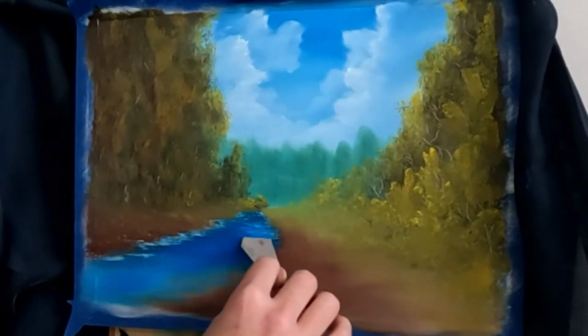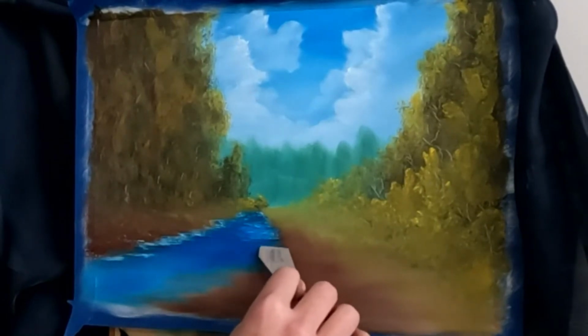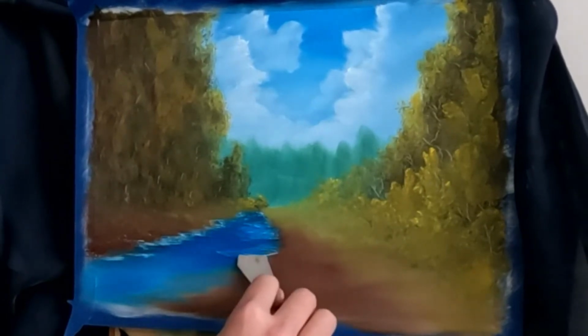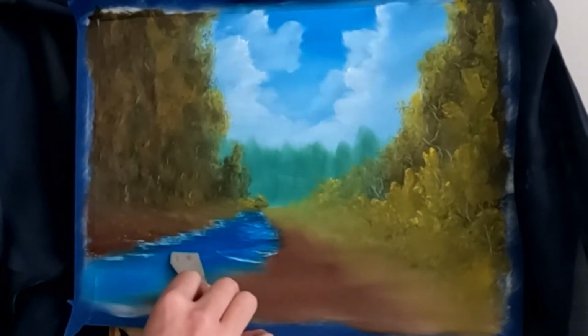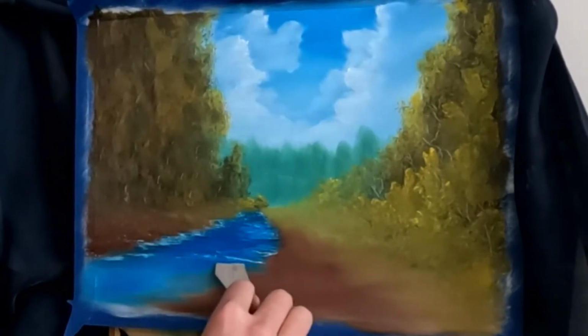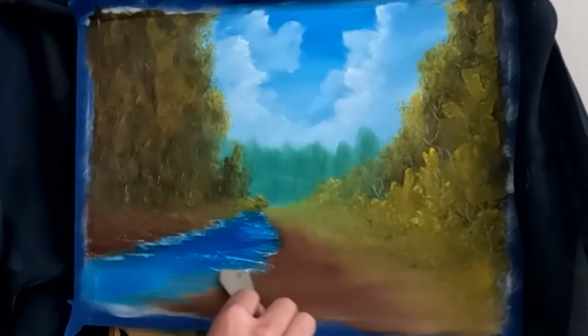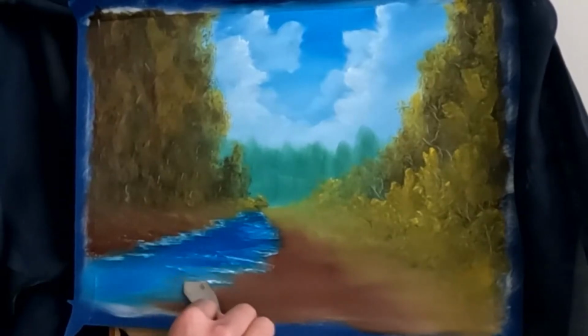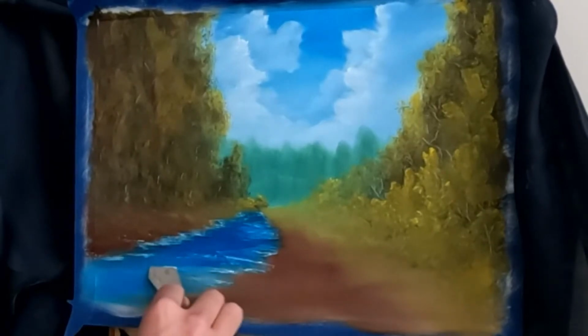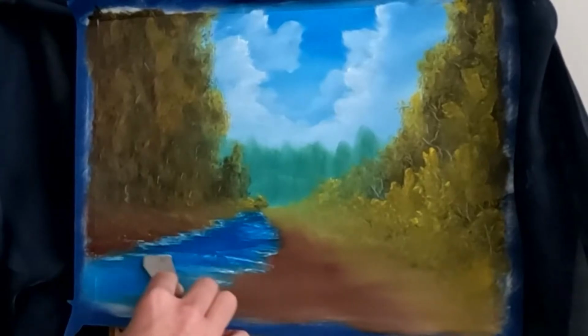If you want, I mean, we could add in a waterfall, but I feel like that's a lot. Comes up here a little bit too. Just cutting back and forth.